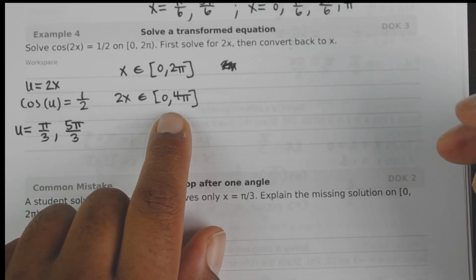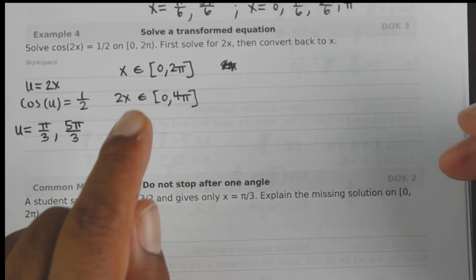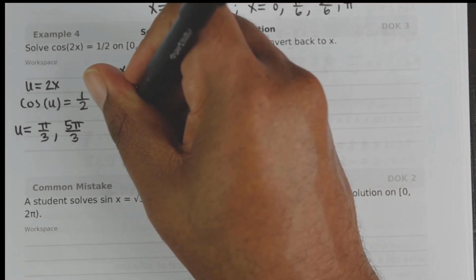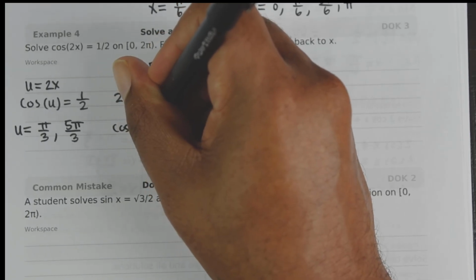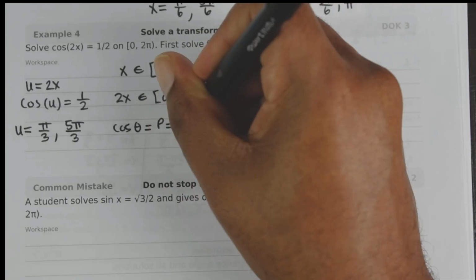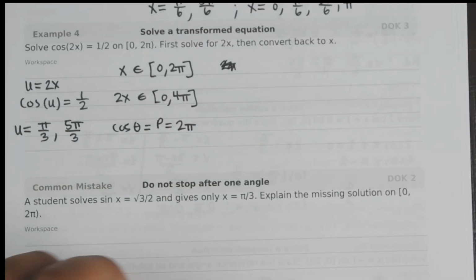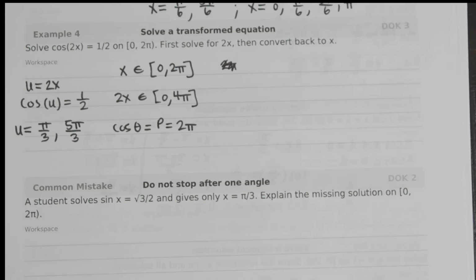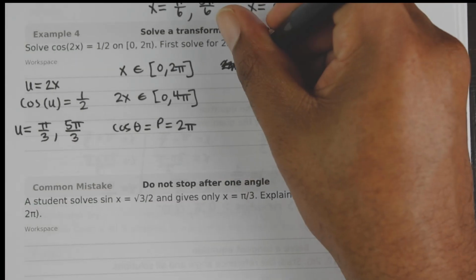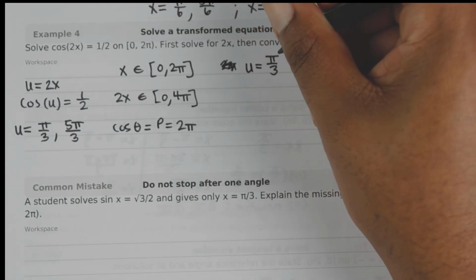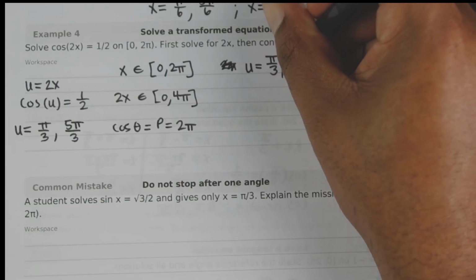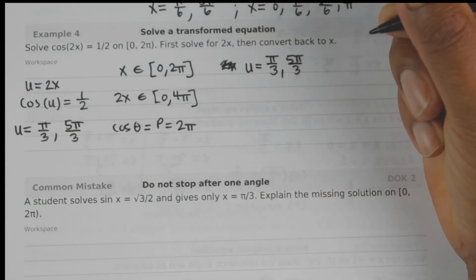Cosine has a period of 2 pi. So essentially what we would do is add 2 pi to the first two solutions. So we have u equals pi over 3 and 5 pi over 3.